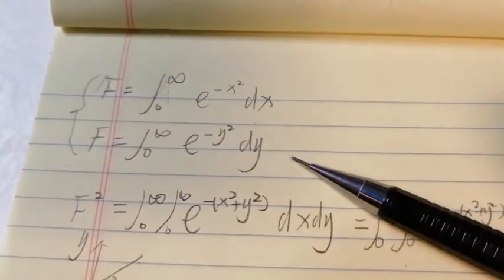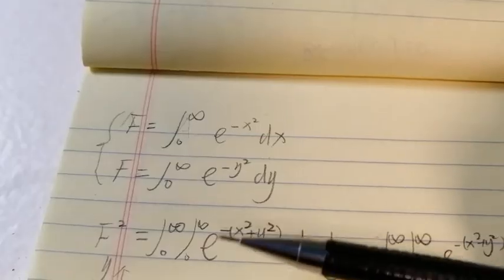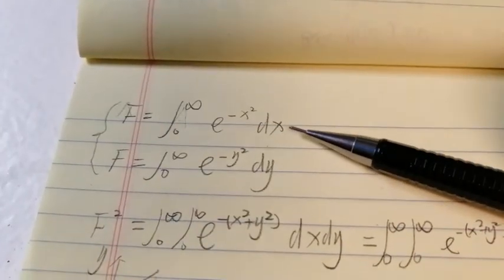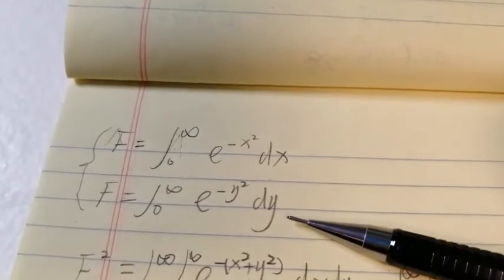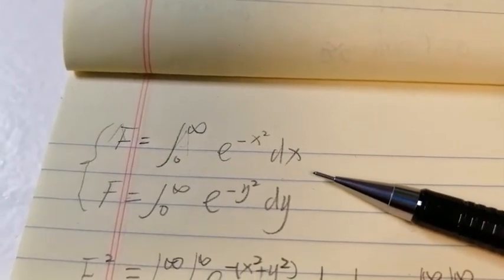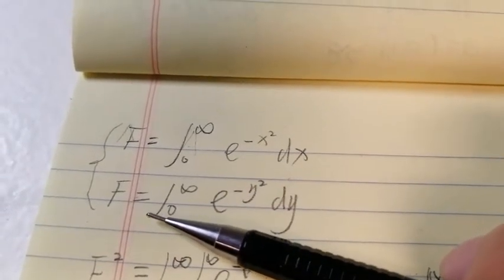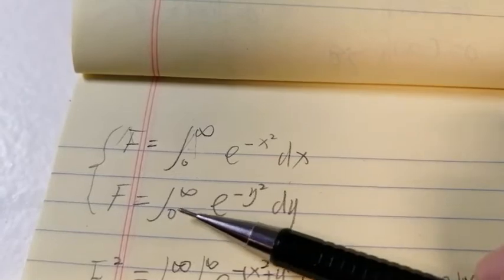And of course we can change the variable from x to y, and by doing this we didn't change the value, so f also equals this function.